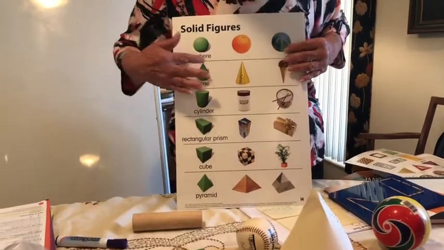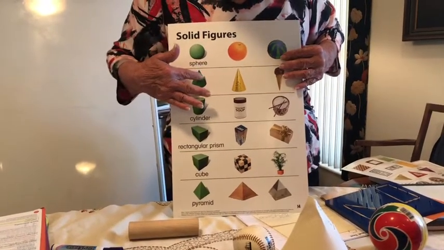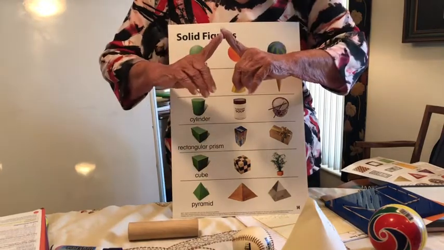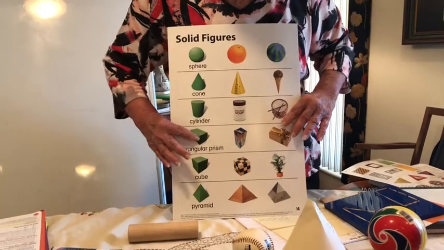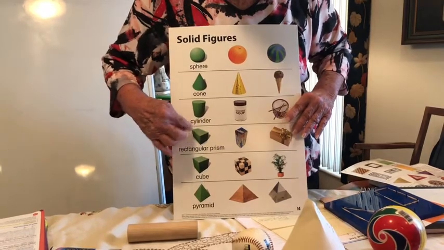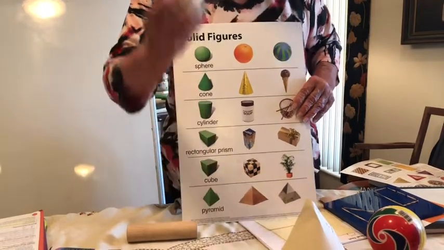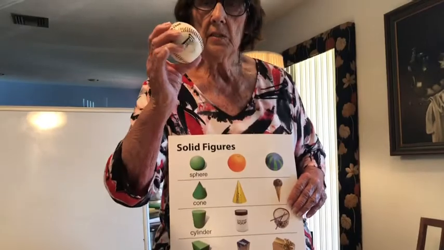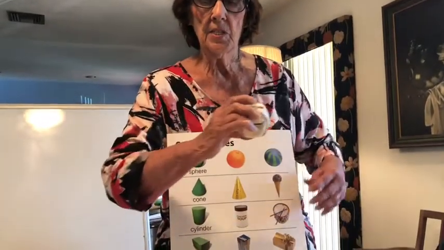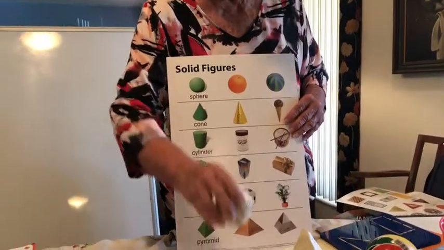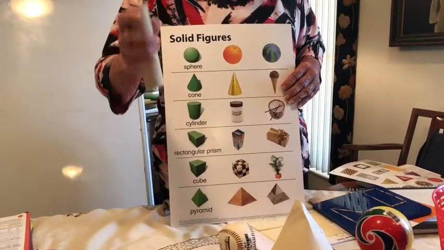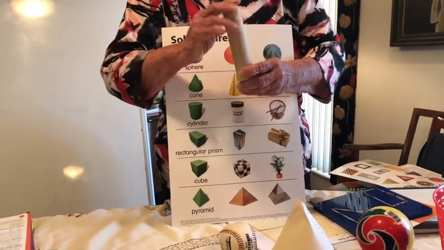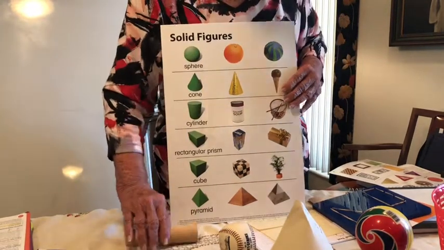Remember, these pieces here have points, straight lines, and they have angles, but a sphere does not have any angles. It's just a total curve. This has both a curve and a flat surface, and it can roll.